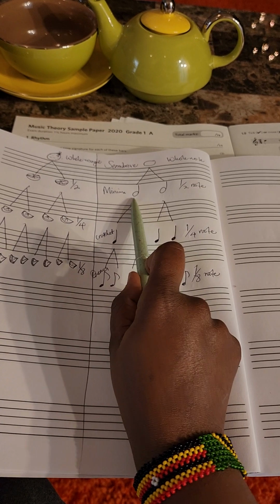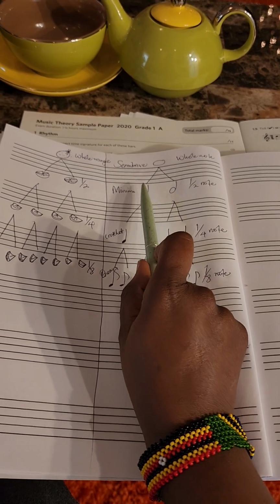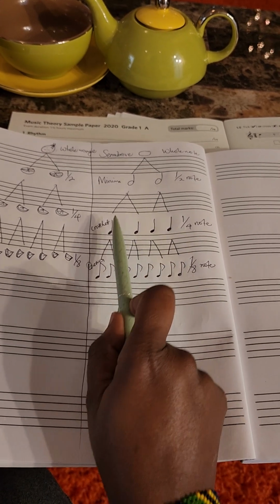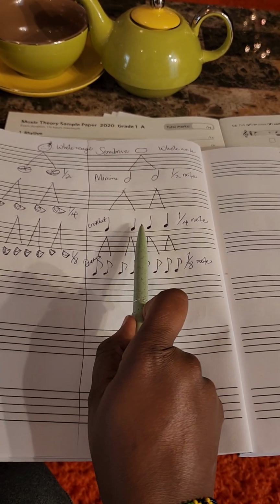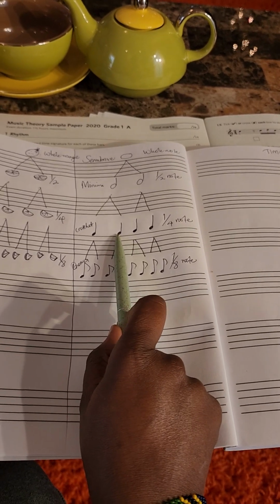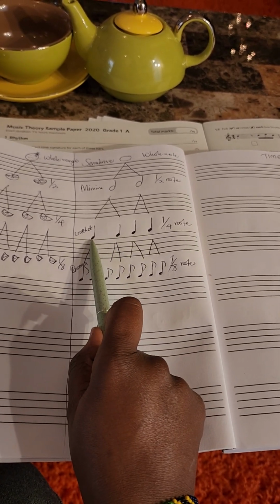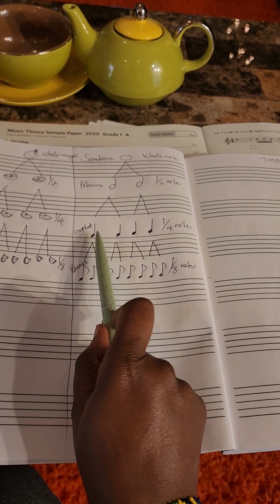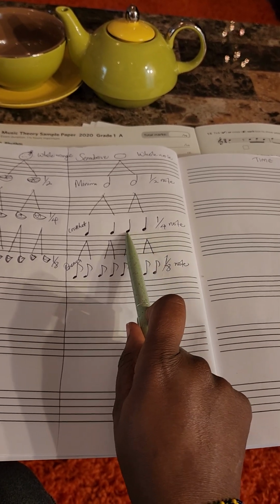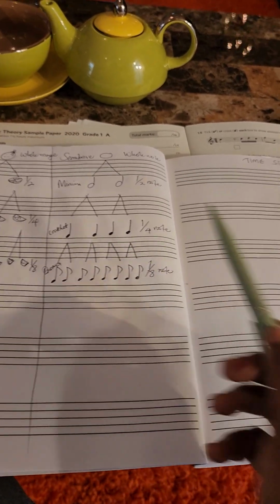So if a minim is 2 counts, it means if you split the 2 counts into 2 equal sides, you'll get a 1 count note on this side and another 1 count note on this side. So it goes without saying that a crotchet, also known as a quarter note, gets 1 count each, right?